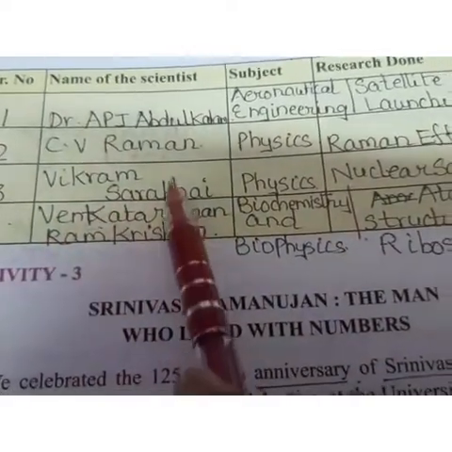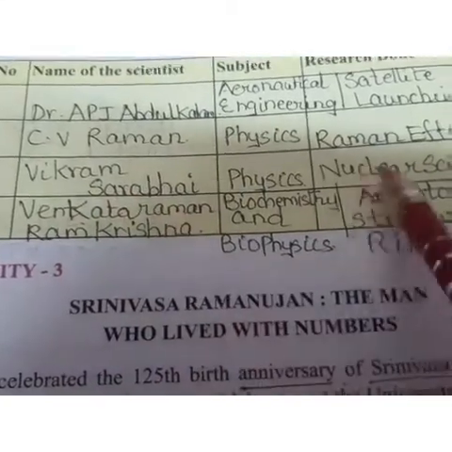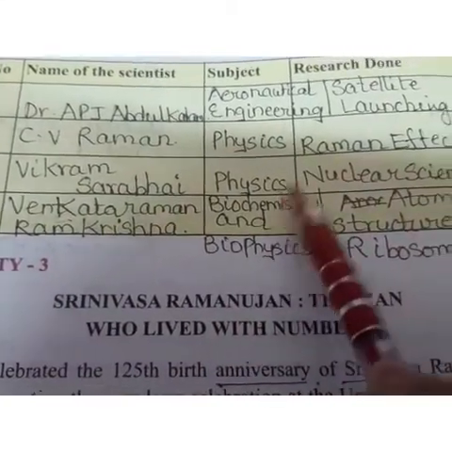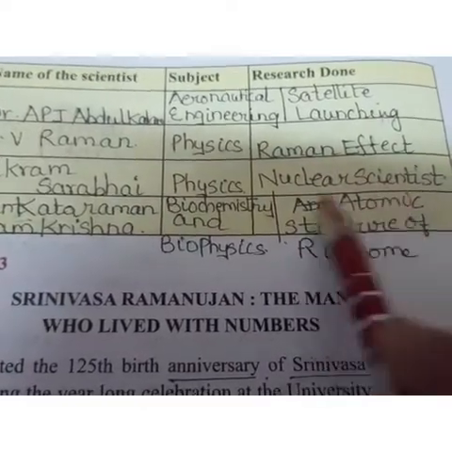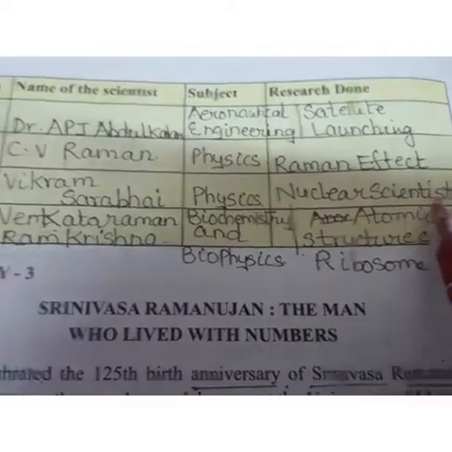Number 3, the well-known scientist Dr. Vikram Sarabhai. His subject was also physics and his subject of research was nuclear. On nuclear science he did his research.